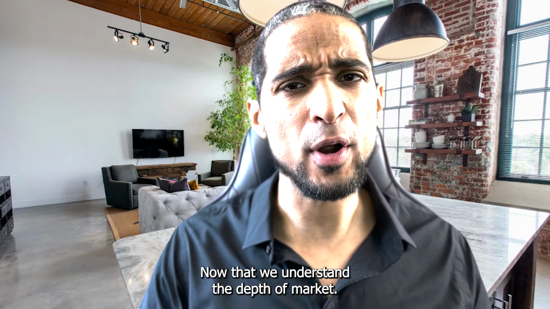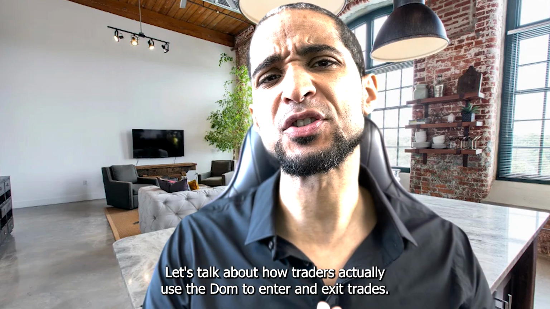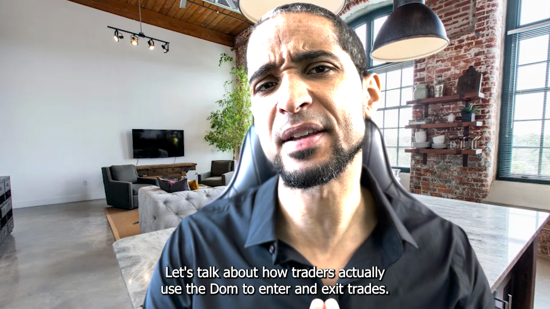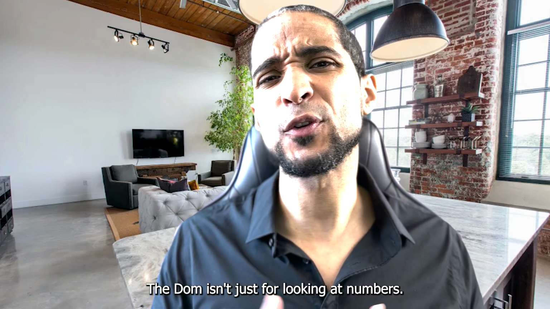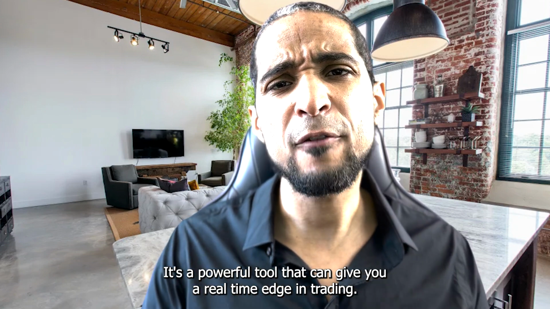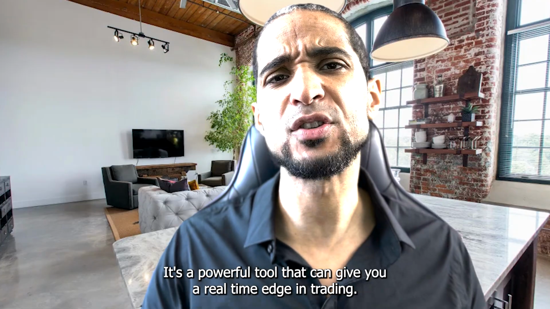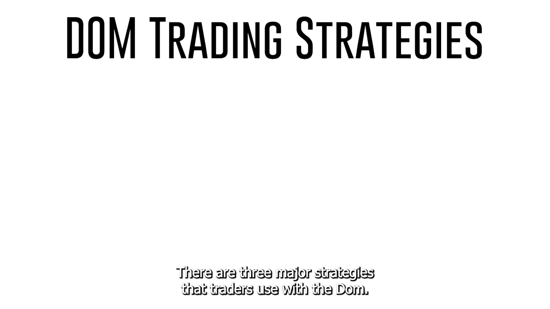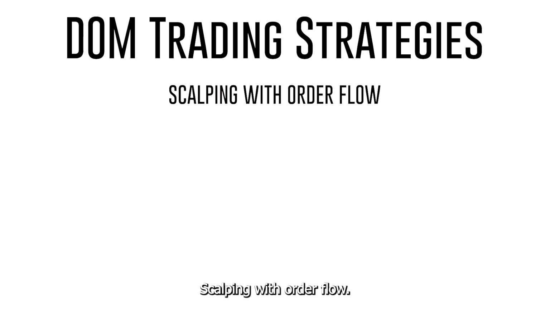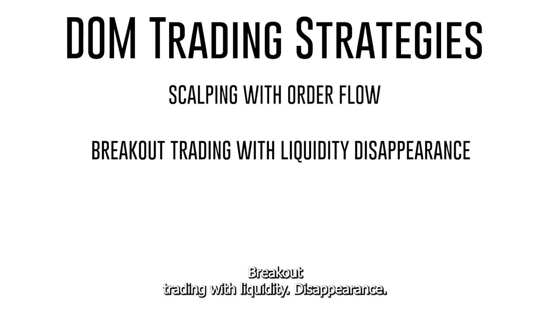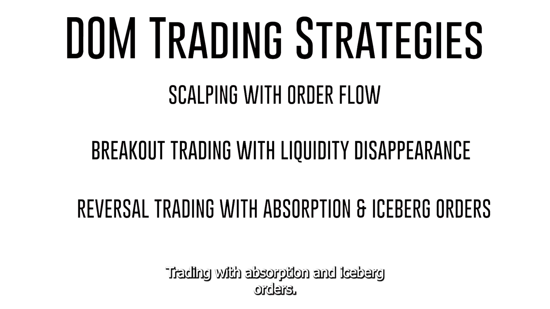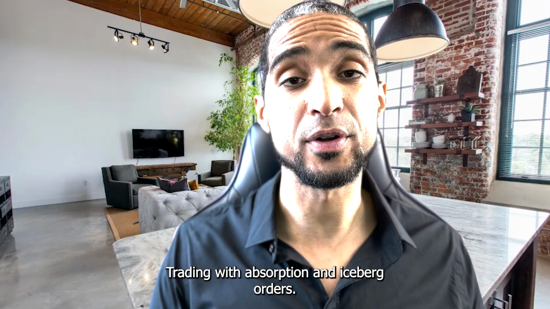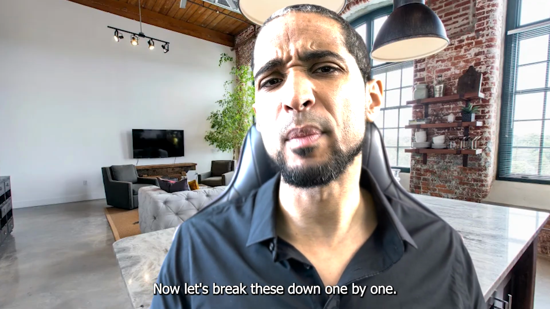Now that we understand the depth of market, let's talk about how traders actually use the DOM to enter and exit trades. The DOM isn't just for looking at numbers. It's a powerful tool that can give you a real-time edge in trading. There are three major strategies that traders use with the DOM: scalping with order flow, breakout trading with liquidity disappearance, and reversal trading with absorption and iceberg orders. Now let's break these down one by one.